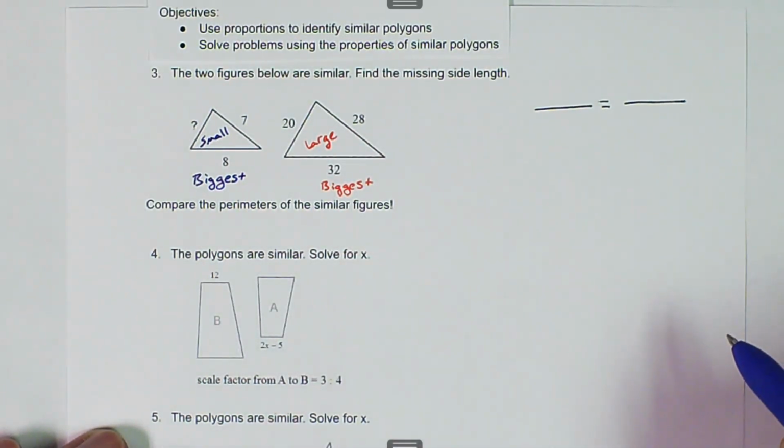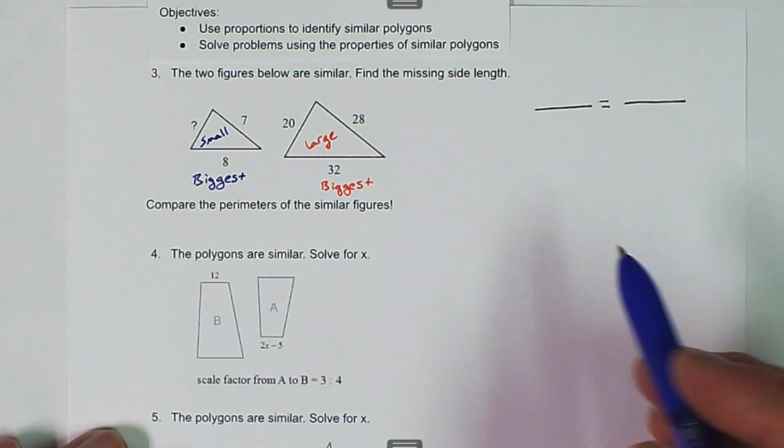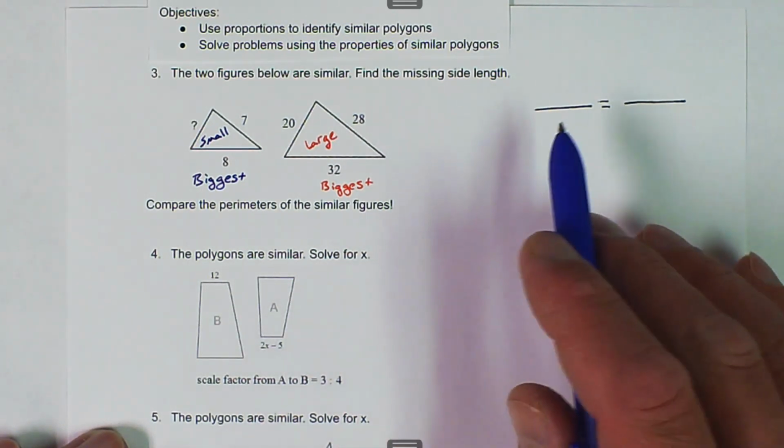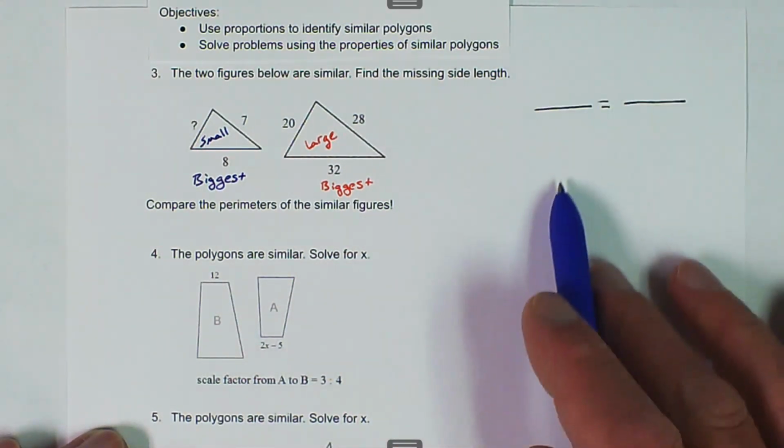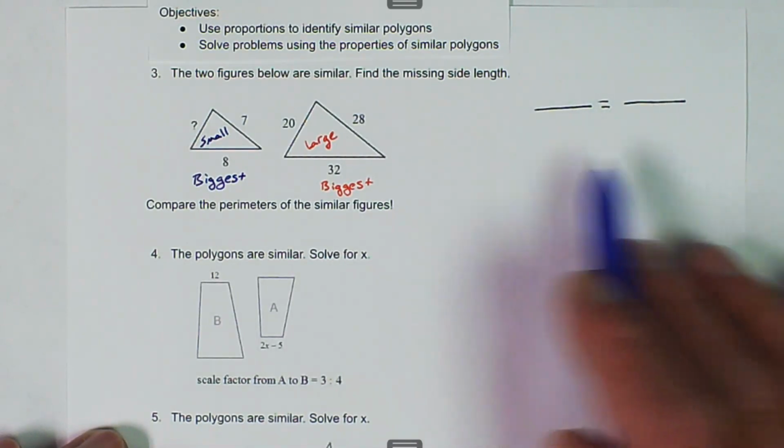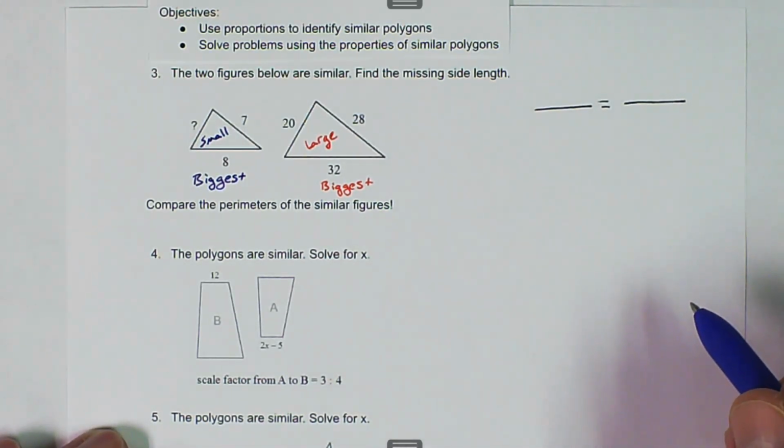So when we set this up, we have to make sure that we don't have any units cross. They have to be either straight up and down or straight across.